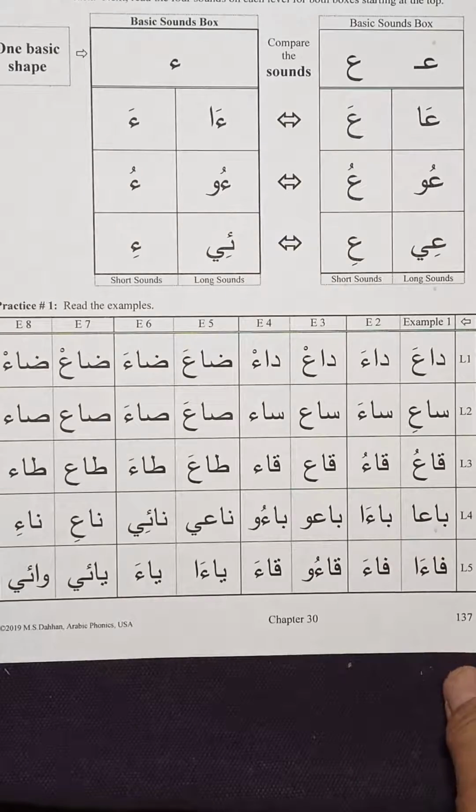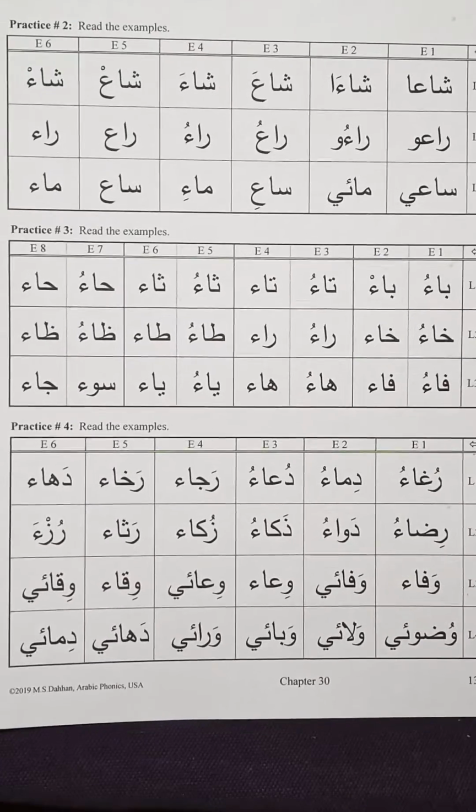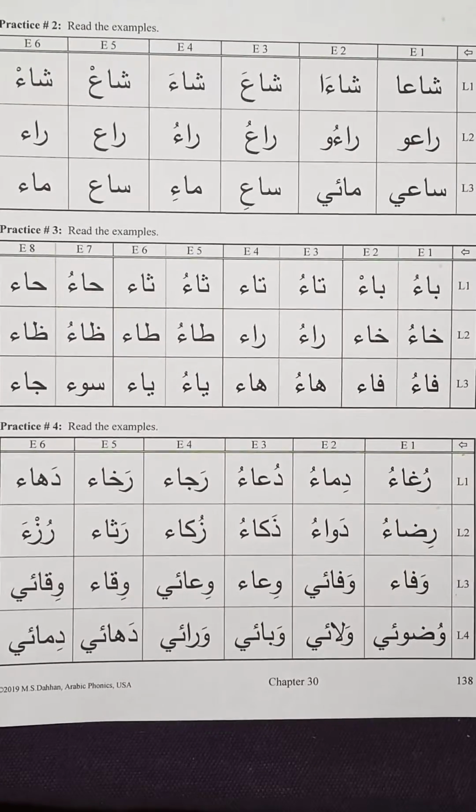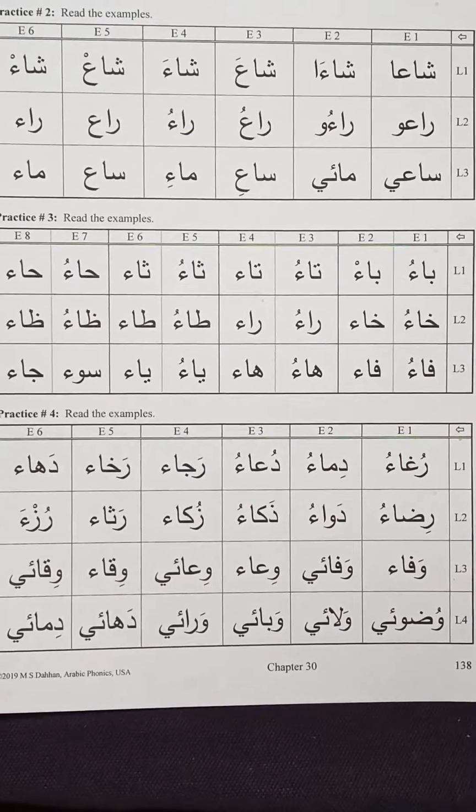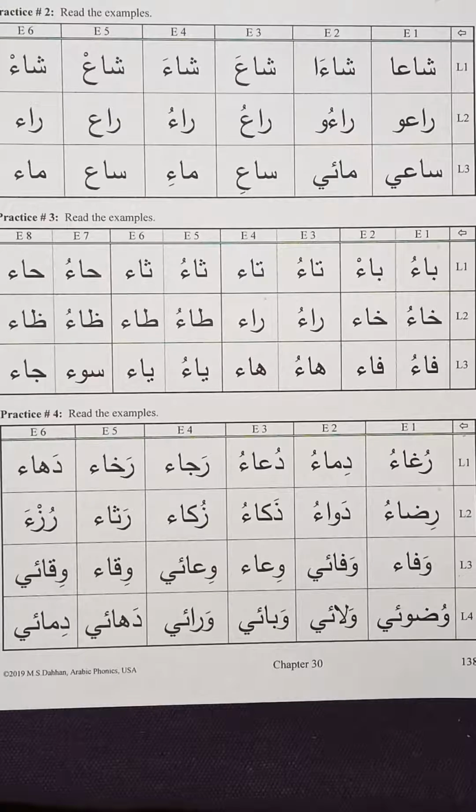And all right, we have practice number 2. Stop when you feel tired or you're losing interest or getting sleepy. This is rhythmic, repetitive, makes me fall asleep. Okay, so did I get my coffee? Here we go.